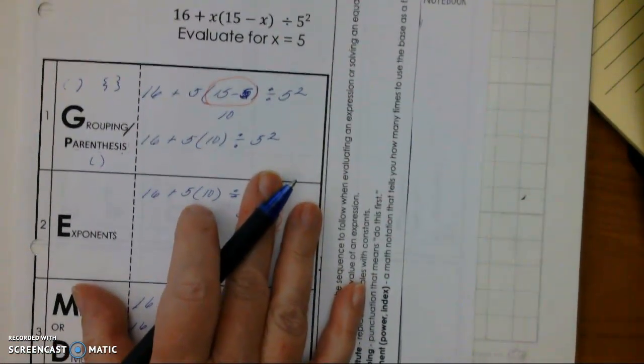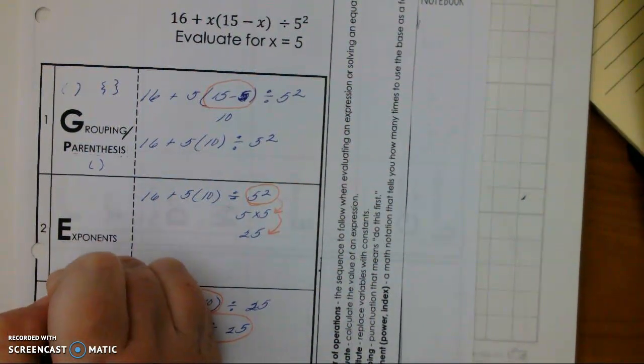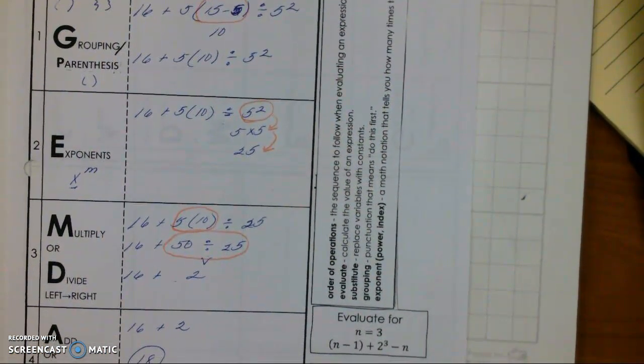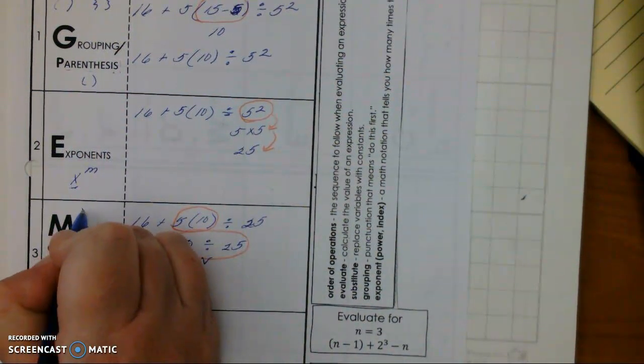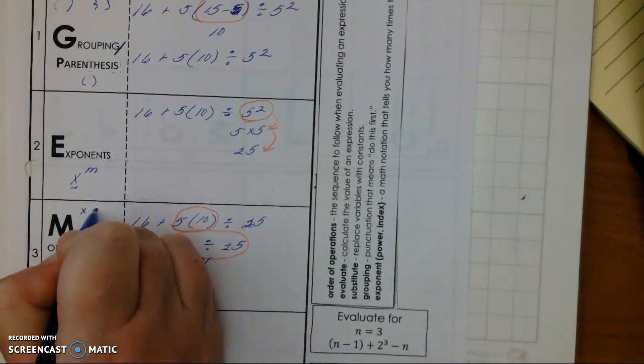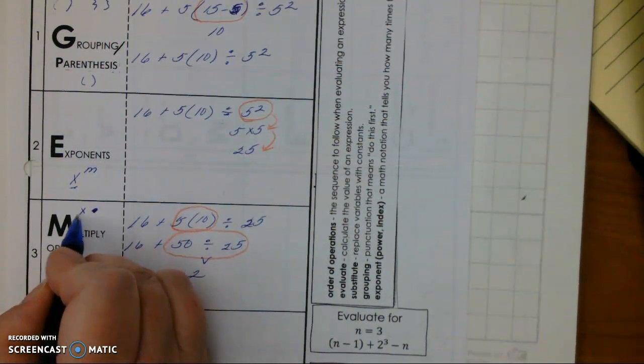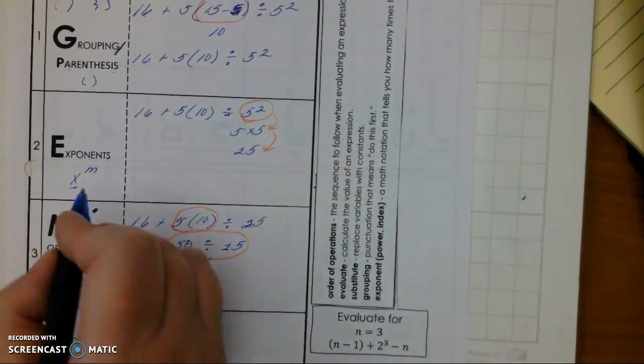Now, I showed you up here. These are the groupings, parentheses. Exponents, this is when you have the base and what you multiply it out to, the number. Multiplication, you're going to see it as an X or as a dot, which I think when you start doing equations, it's going to make more sense to use the dot, because when you use the X, you get confused with the variable.